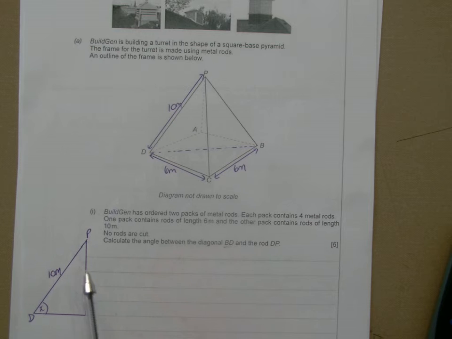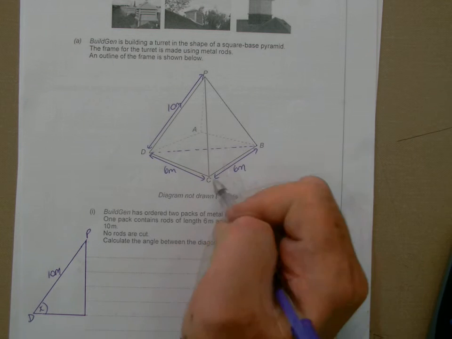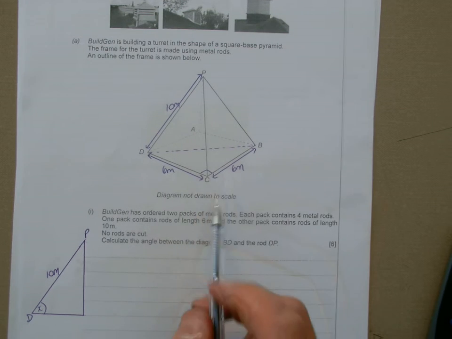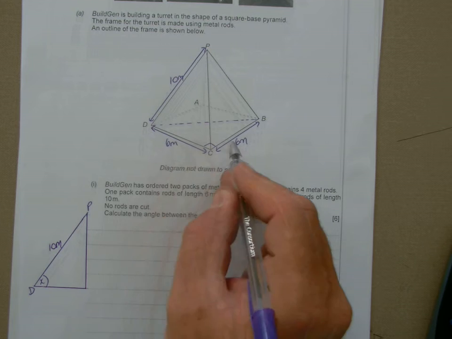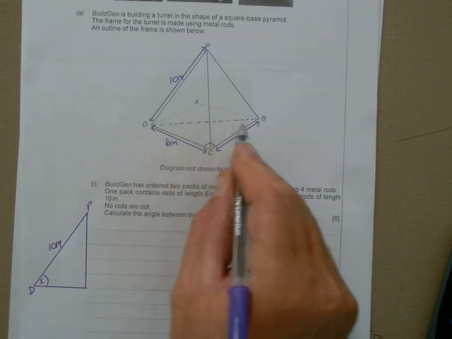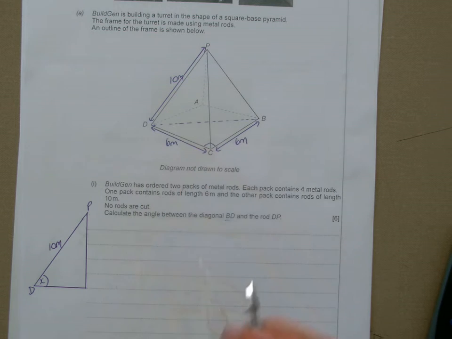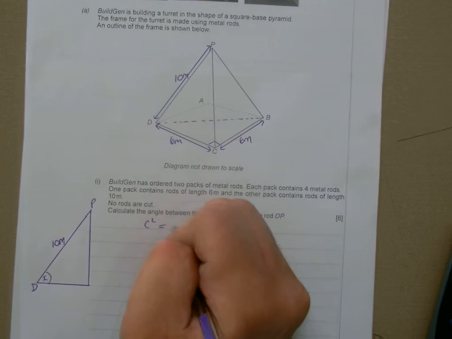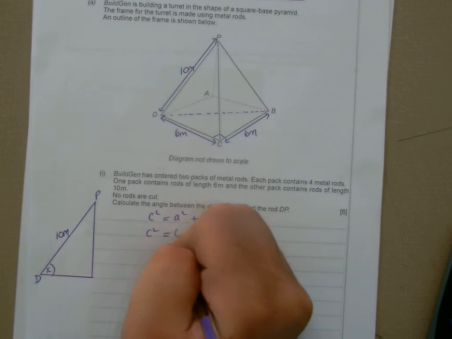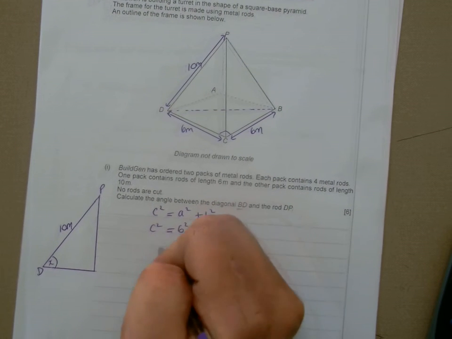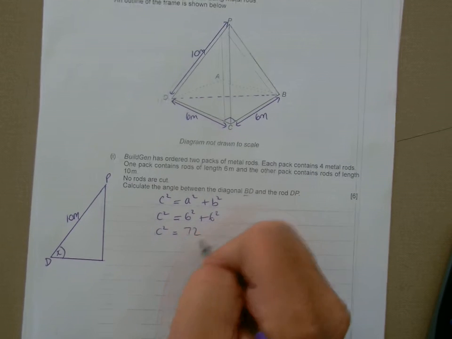We want to work out the angle, but let's work out the side first using Pythagoras, because you've got a right angle triangle. So you've got your A, B, and C there. There's your A, there's your B, and your C will be that diagonal, which is the hypotenuse of that triangle when you look down on it. So we're going to have 6 squared plus 6 squared is what C squared is. If you work that out on your calculator, that comes to 72.